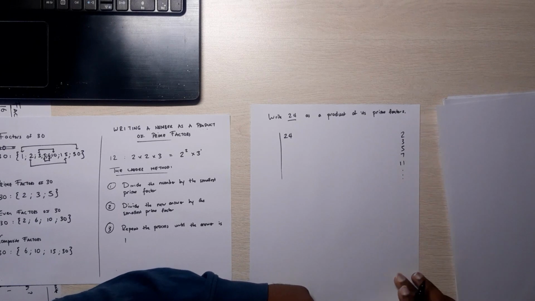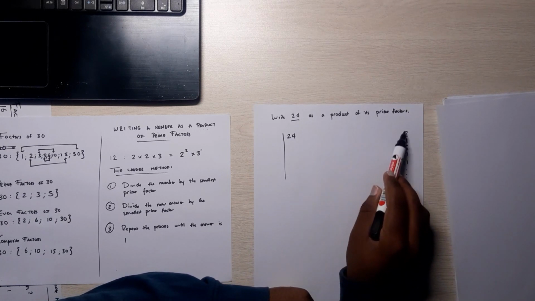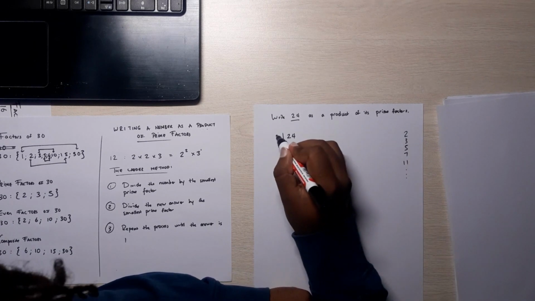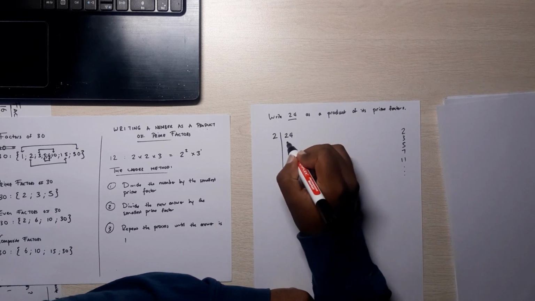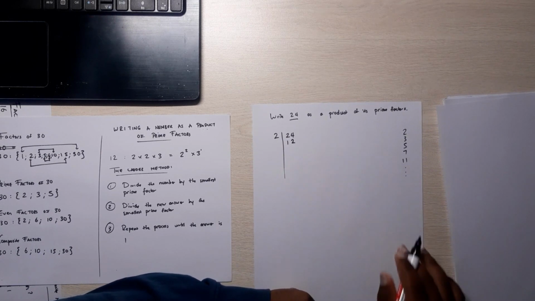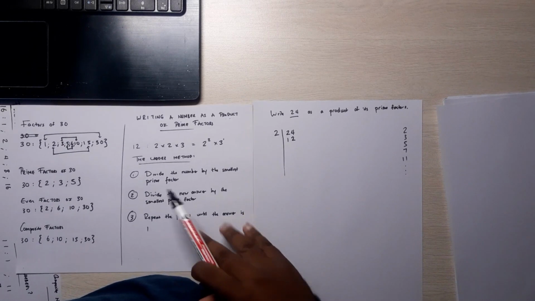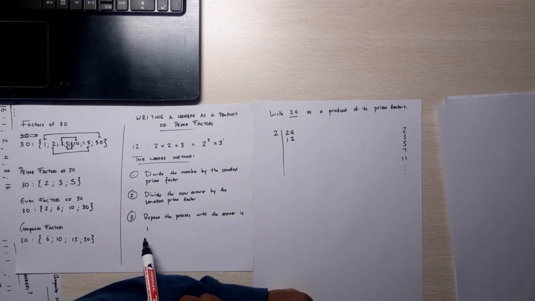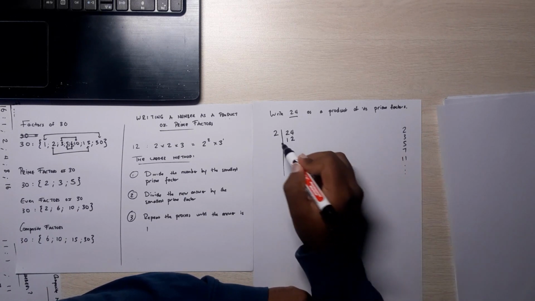These are all prime numbers. Now, can 24 divide by 2? Yes, so you write 2 here. What is 24 divided by 2? 12. And you're going to repeat this process until you get the answer of 1. Can 12 divide by 2? Yes, it can.